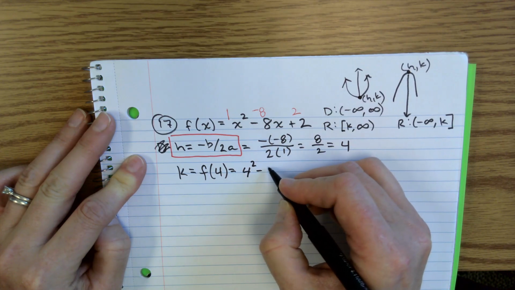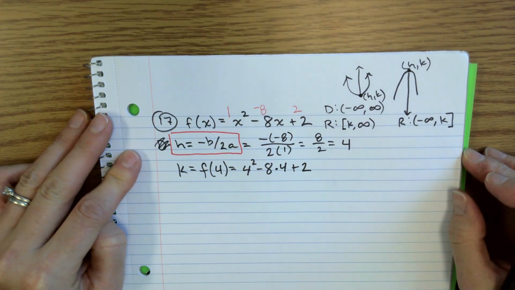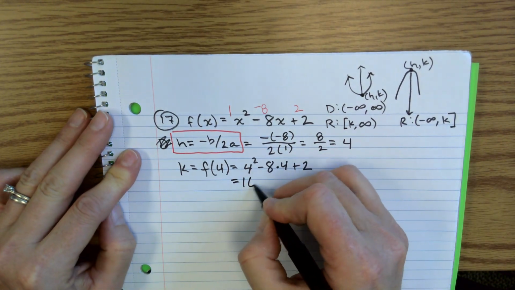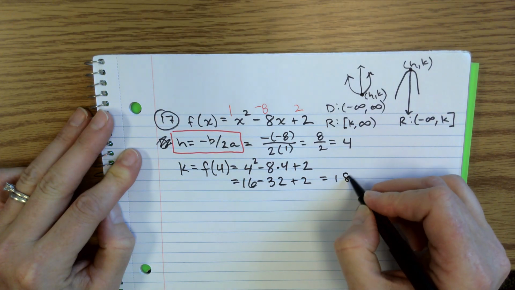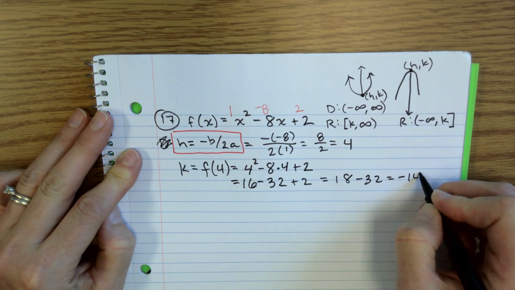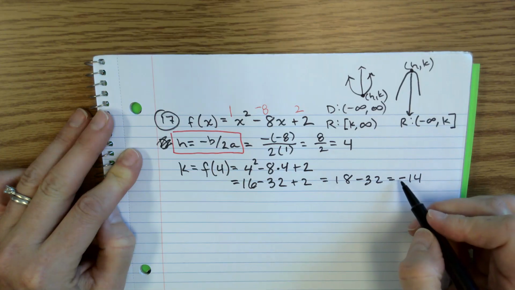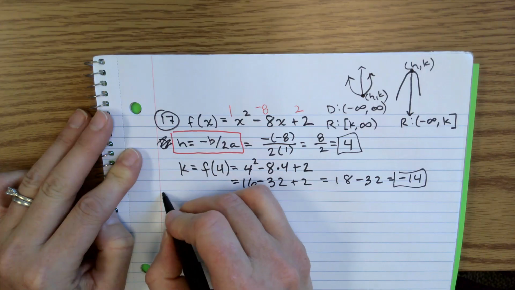4 squared minus 8 times 4 plus 2. This is equal to 16 minus 32 plus 2, which is 18, minus 32, which is -14. That's my k, and that's my h. So let's state the domain and the range now.